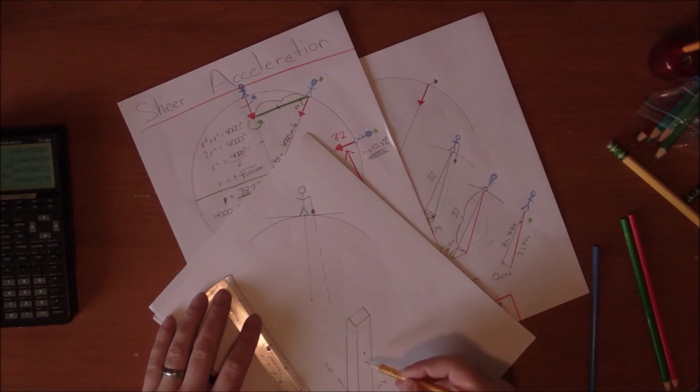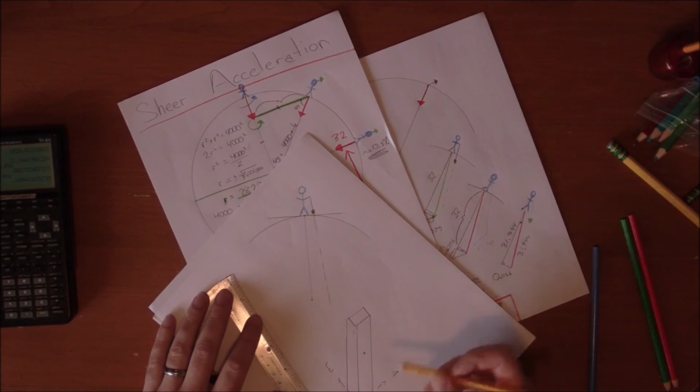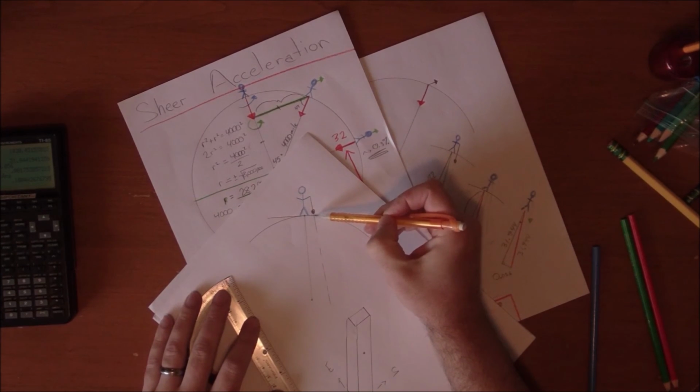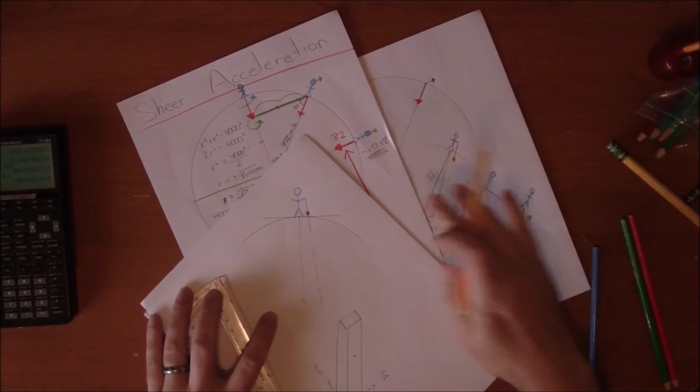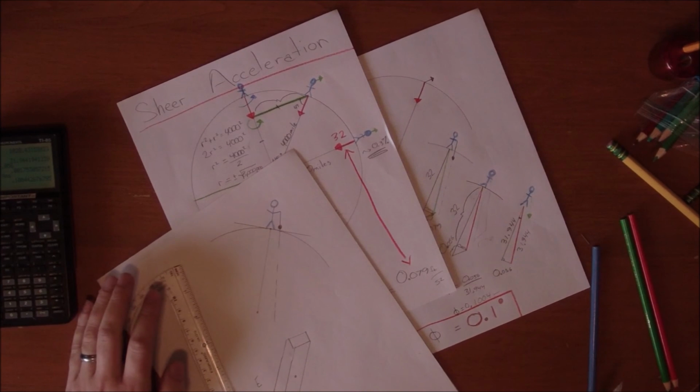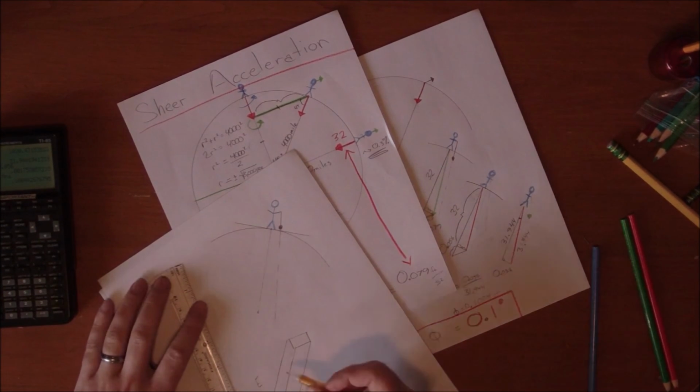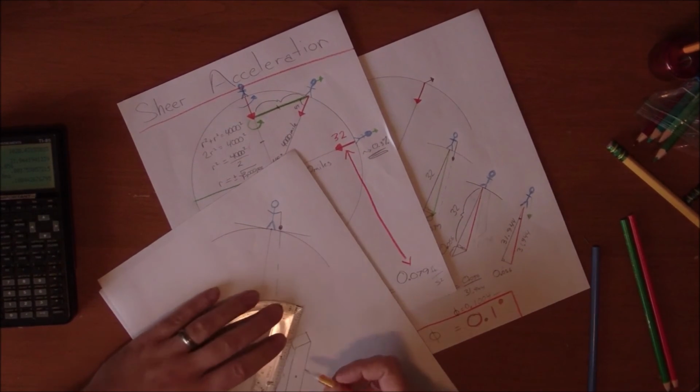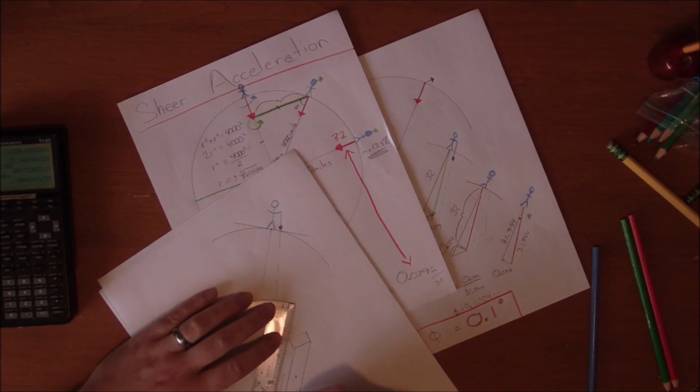If you hung a plumb bob on this side of the building, it will lean south by 0.1 degrees. If you hung the plumb bob on this side, it would hang straight down.